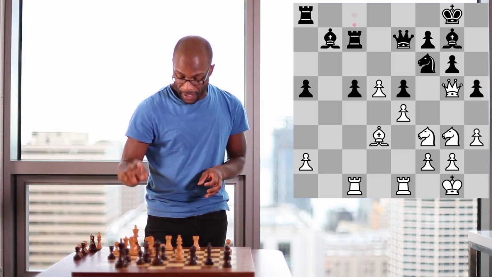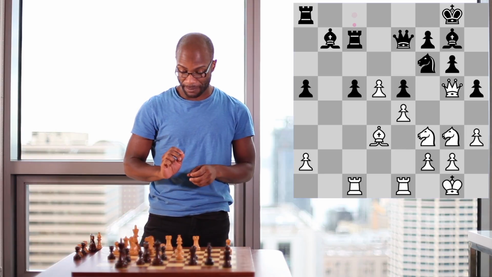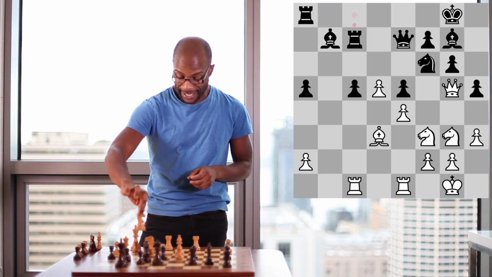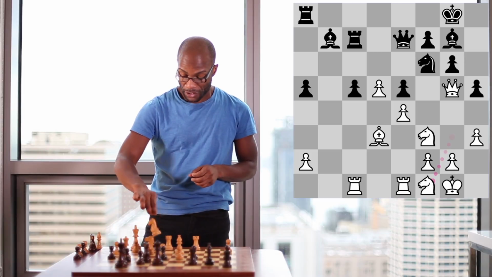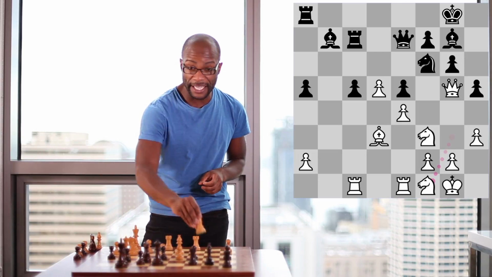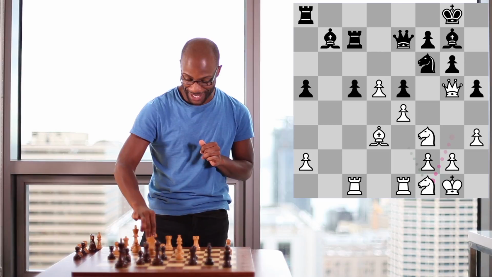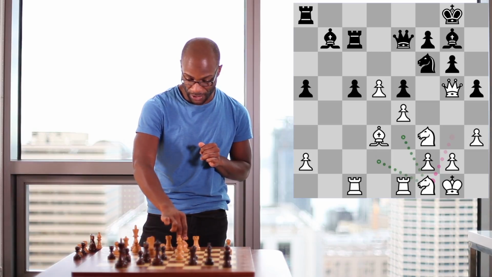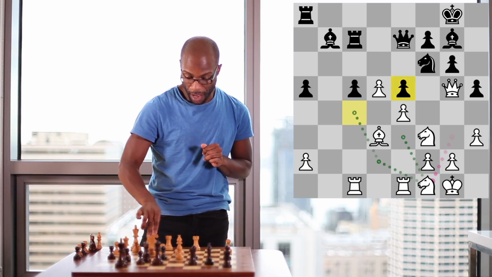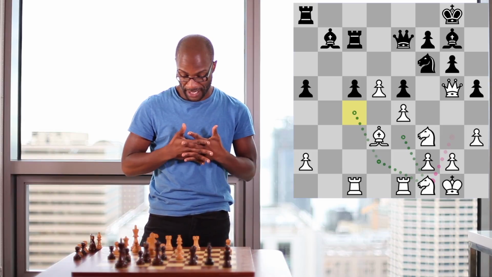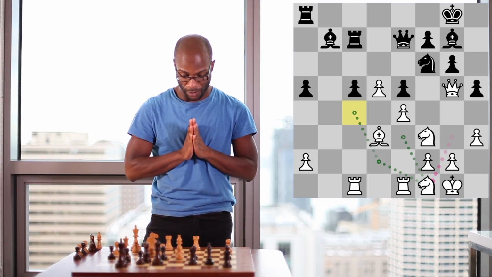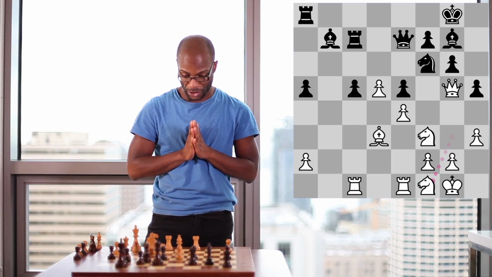Instead though, Leko plays another very excellent move here. He plays knight to f1. So he's not going to use the f3 knight to get to c4. Instead, he's going to use the f1 knight to come to d2 and then to c4, applying additional pressure to the e5 pawn. A very nice maneuver by Leko in this position.